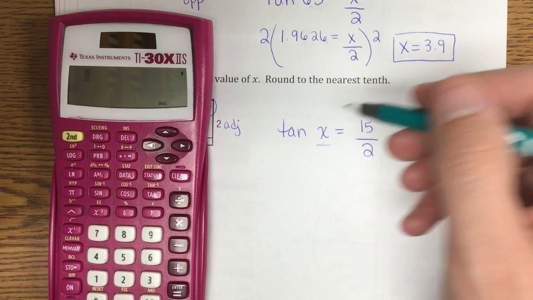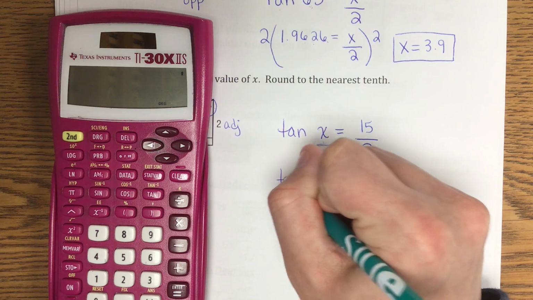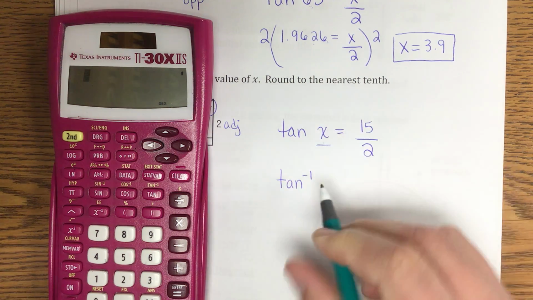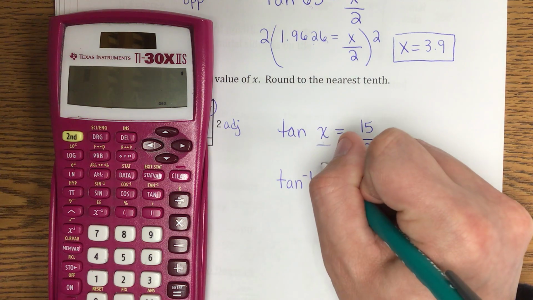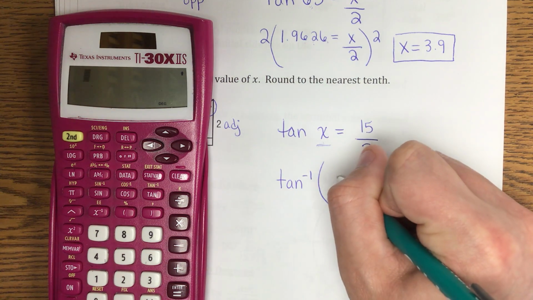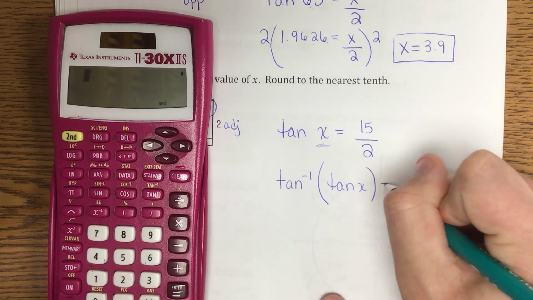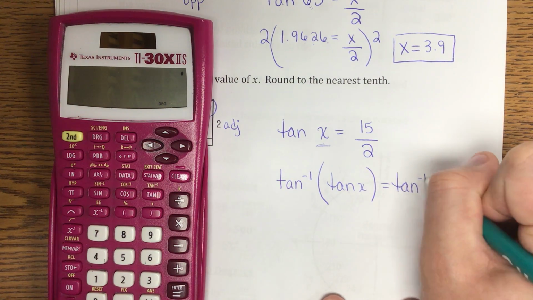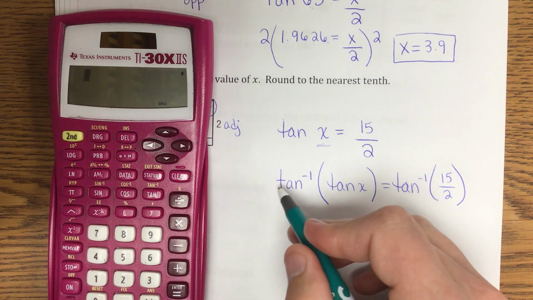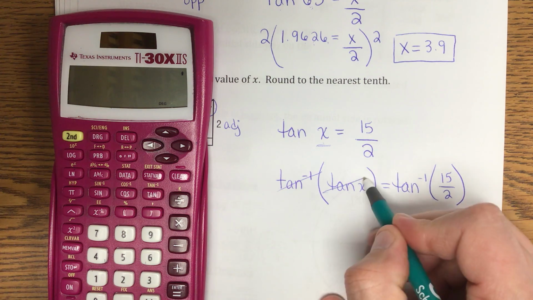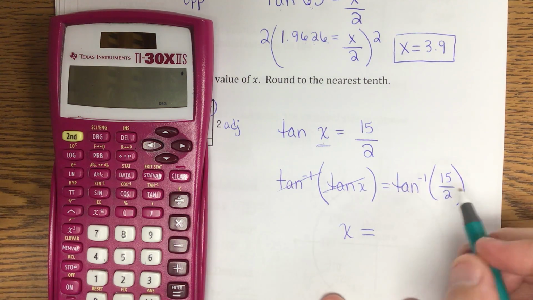So in order to isolate that x, to remove the tangent, you're going to use the inverse of tangent, which is this notation right here. The inverse of tangent will be done on both sides. And when you take the inverse of tangent, it is going to cancel with the tangent just to leave that angle. And now I want the inverse of 15 over 2.